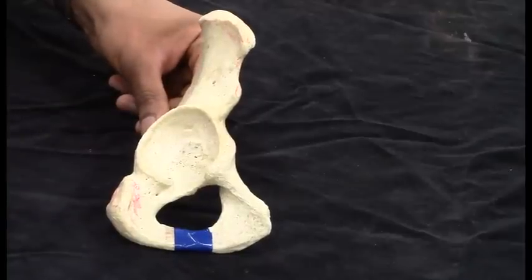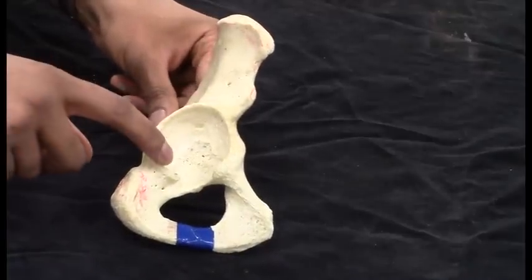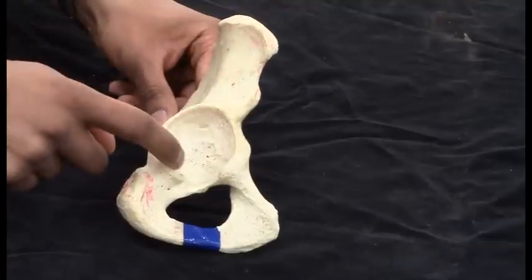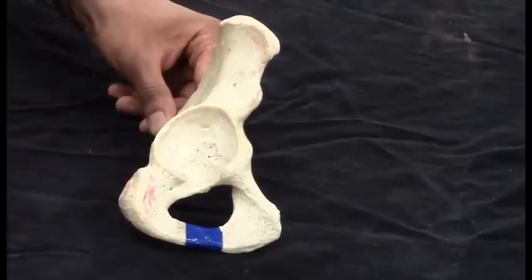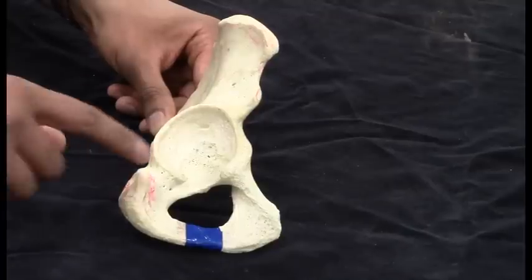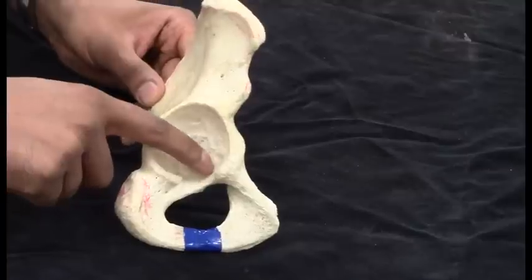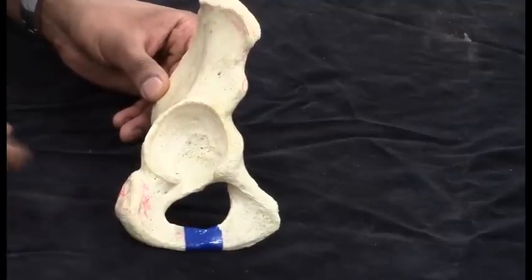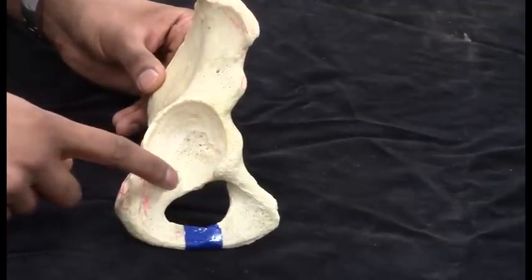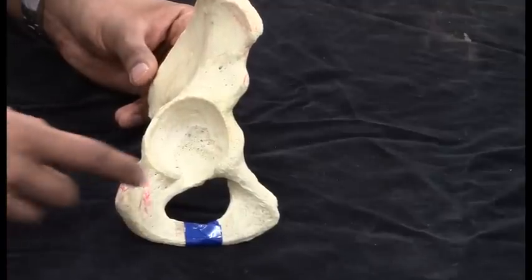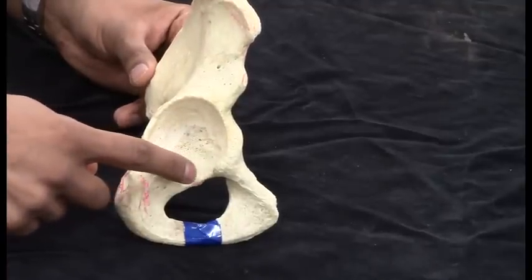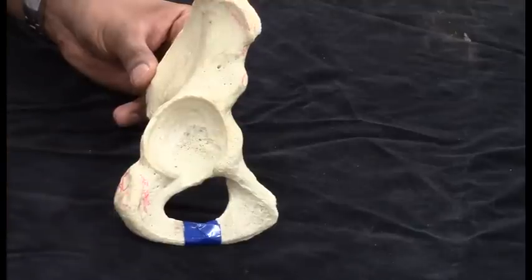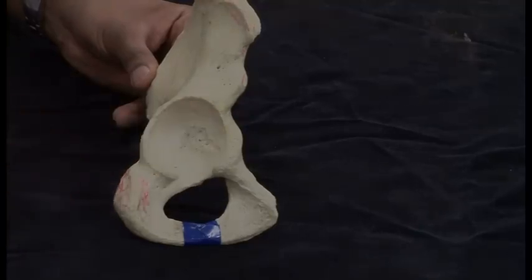You'll notice in the acetabulum there are some features. It has a crescentric lunate surface, and this lunate surface is the only articular surface of the acetabulum. This lunate surface surrounds this area here known as the acetabular fossa, and the acetabular fossa is rough and non-articular. If you look inferiorly, you'll notice the inferior horns of the lunate surface terminate just lateral to the acetabular notch, which is the gateway to the acetabular fossa.